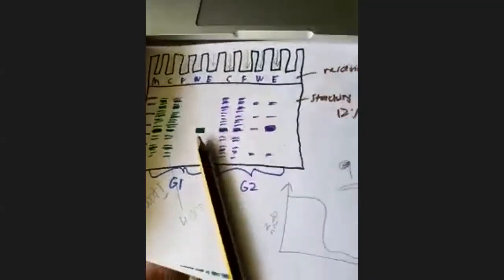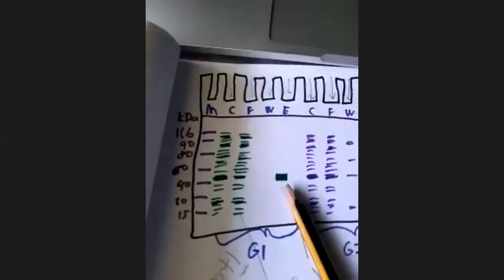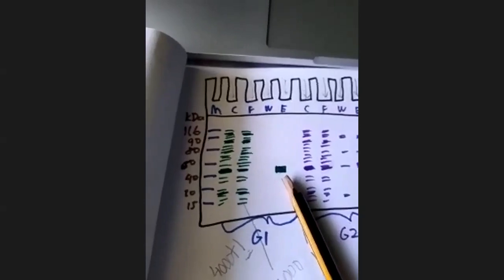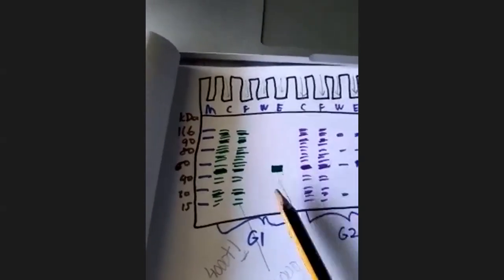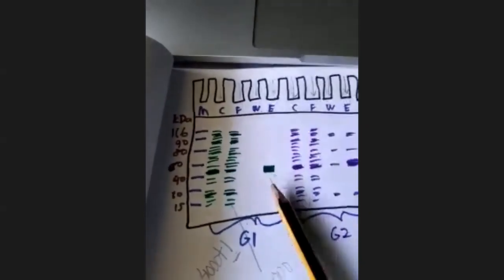Okay. So what's next? We want to characterize this protein. We want to know the features of this protein: what is the optimal pH, what is the optimal temperature, the stability of this protein, what kind of inhibitor can inhibit its function, what kind of substrate is good for this protein.